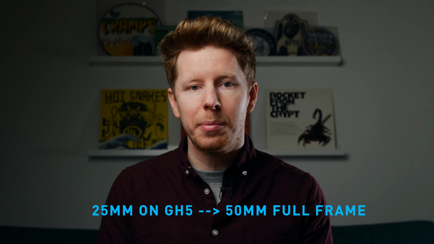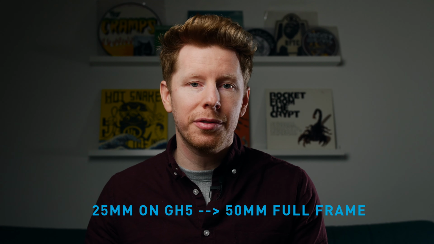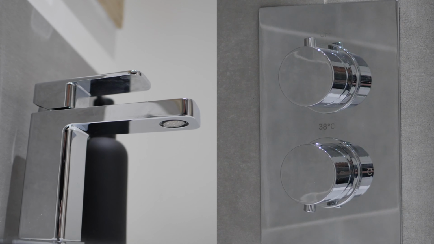Then I would do one pass of the interior on my gimbal with my super wide, and then I'll do another pass going for the detail shots, maybe on a separate lens. So for me, I like a 25mm, which is a 50mm full frame equivalent, to get those detail shots and get some shallow depth of field.